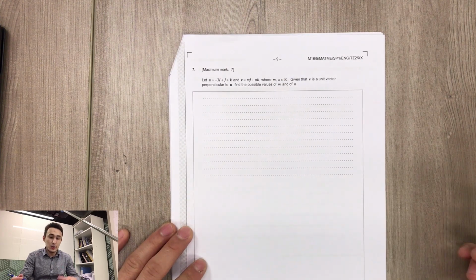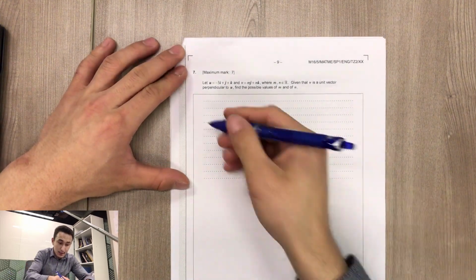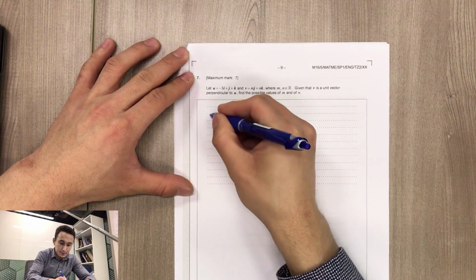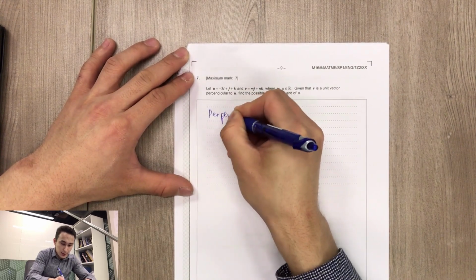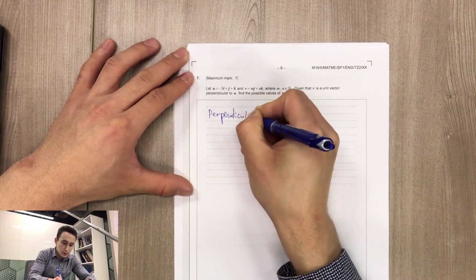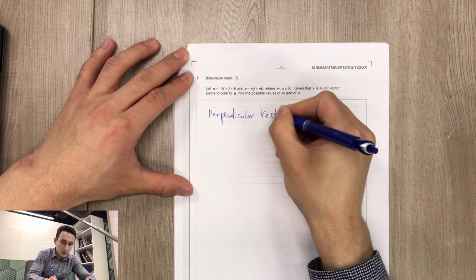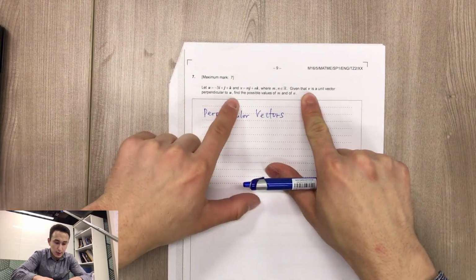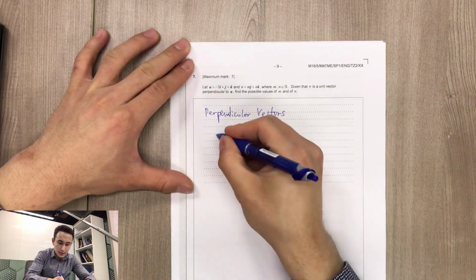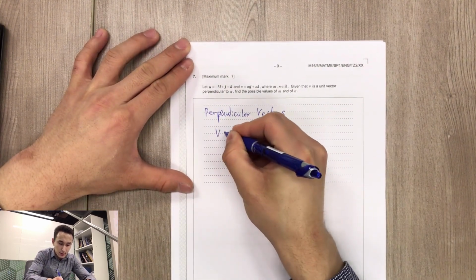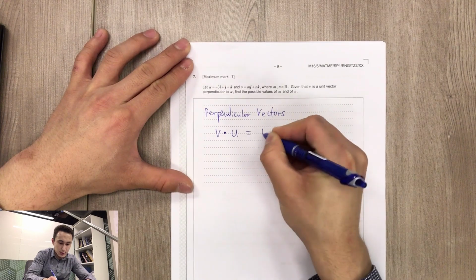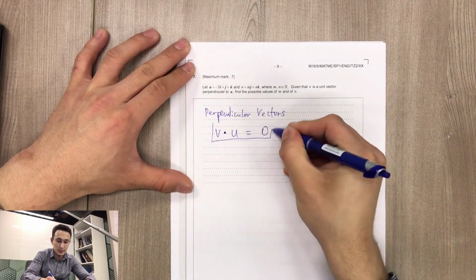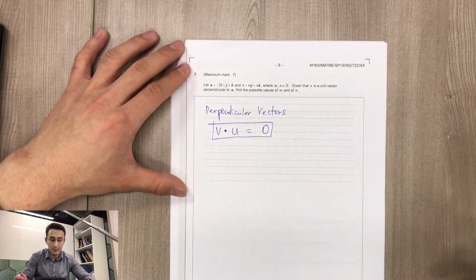Okay, so what do we know? Here are a few things to know about vectors. Perpendicular vectors. What we know about them: in this case, v and u are perpendicular. So that means the dot product v dot u is equal to 0. This is what happens when the vectors are perpendicular.